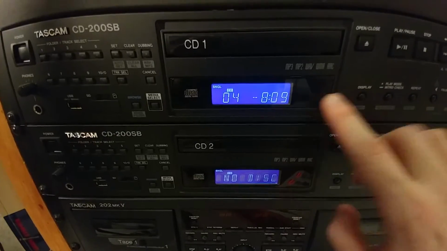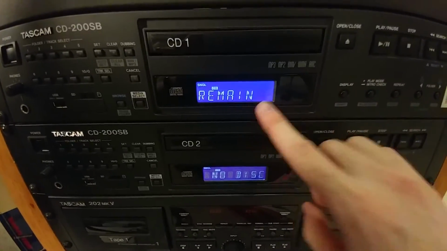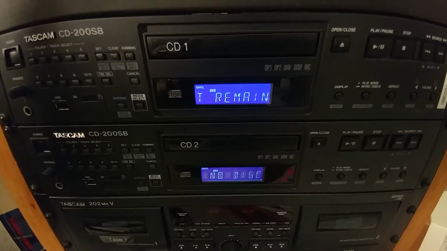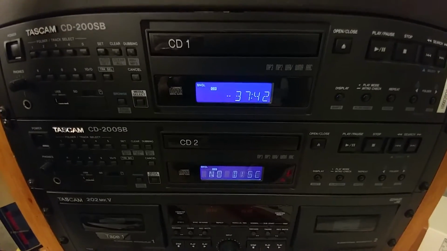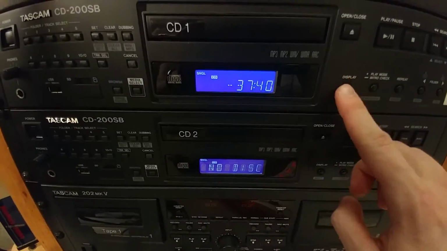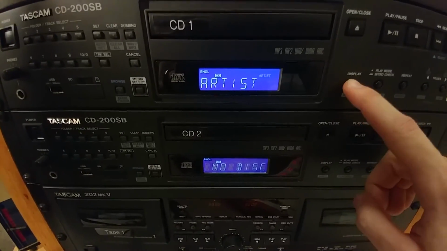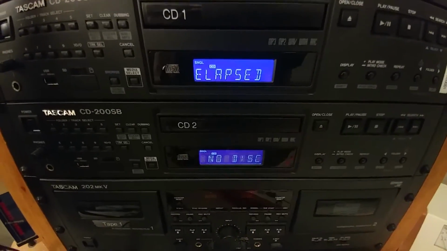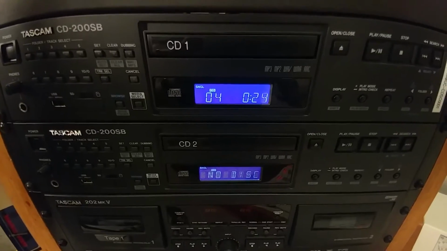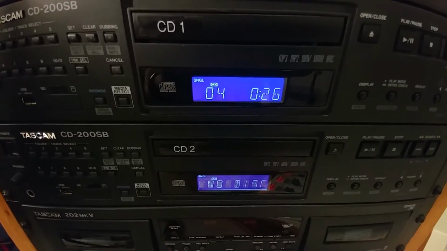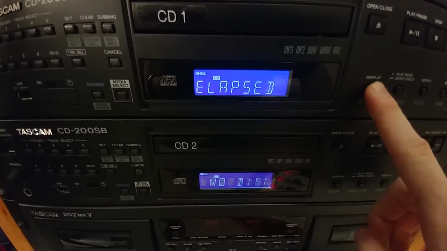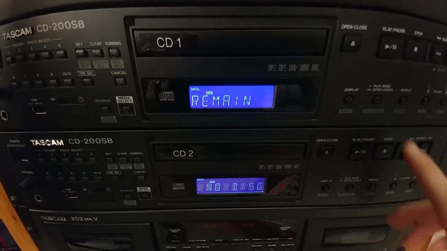If you want to see some other display settings, you'll notice that we're in remain. We can go in total remain. This means if you're playing the whole disc, it'll show you the time remaining on the entire disc. You can see the title or the artist if that metadata is available. Or you can show elapsed time. We usually don't do this since this isn't really helpful when you're trying to predict the end of the song. So we usually leave it in remain.